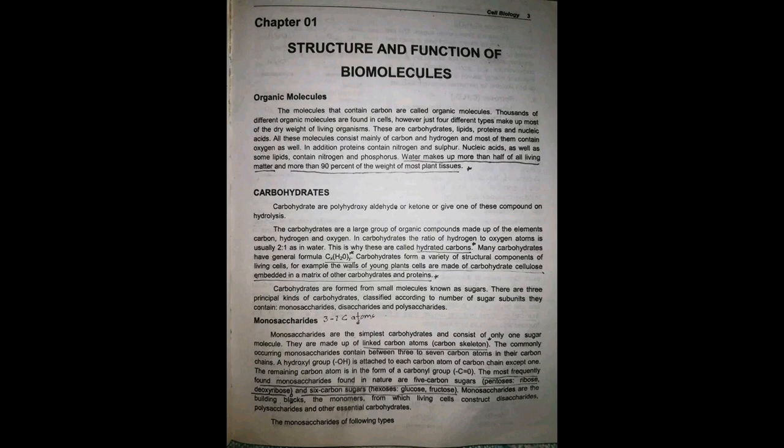So you have several examples of those. You have those that are made of 3 carbons, those made of 4 carbons, 5 carbons, and 6 carbons maximum. So examples have been shown in this slide. You can just read them and understand.